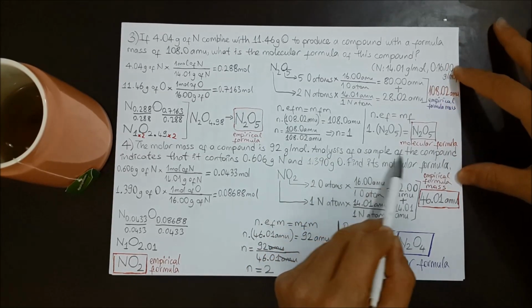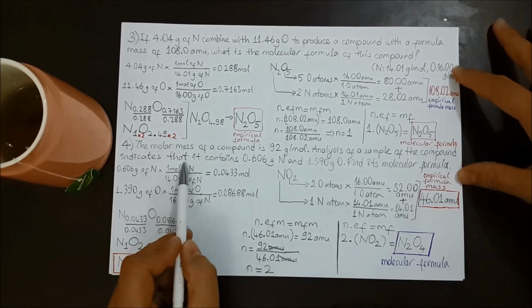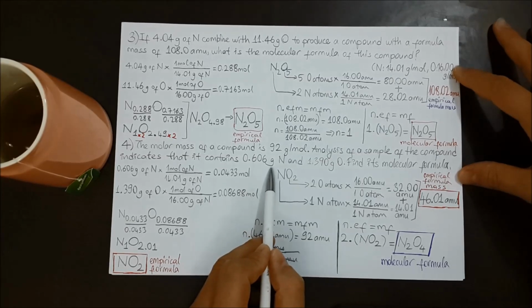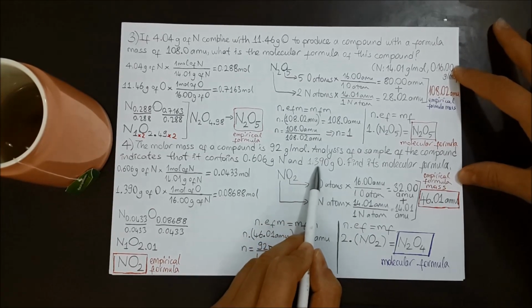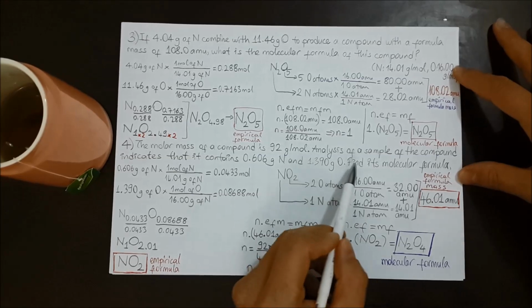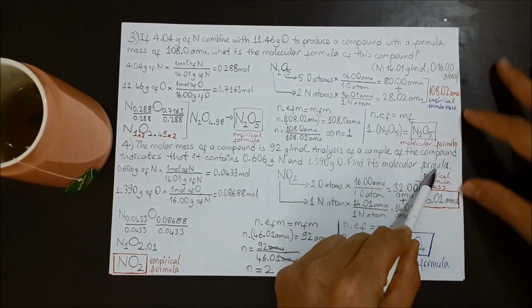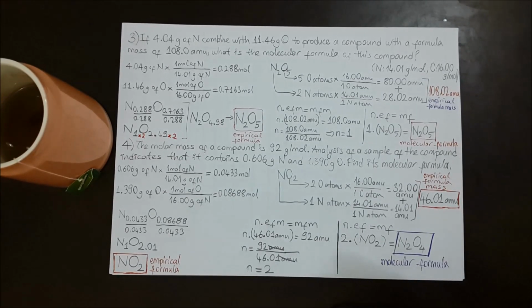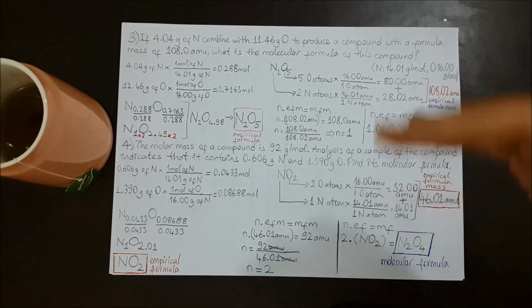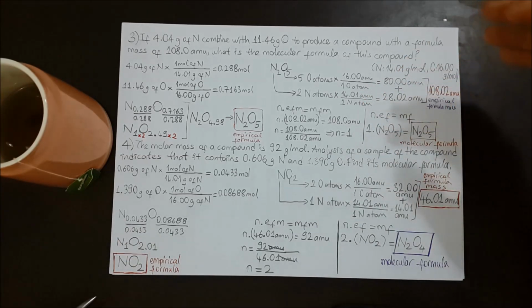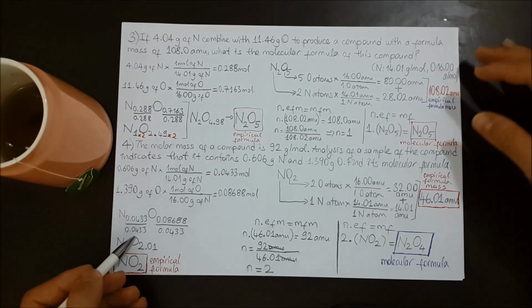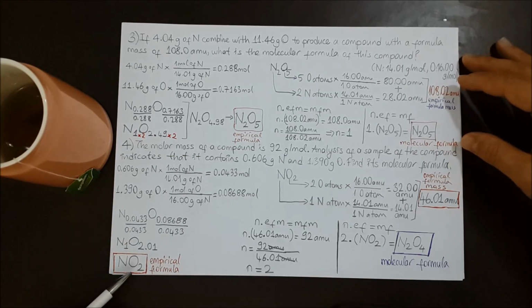Analysis of a sample of the compound indicates that it contains 0.606 grams of nitrogen and 1.390 grams of oxygen. Find its molecular formula. I have mass composition. I can change them into mole. After changing them into mole, I can write these moles as subscripts of the elements. After simplifying the subscripts by using the smallest subscript, I can get the empirical formula of this compound.